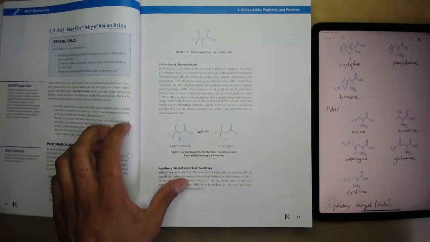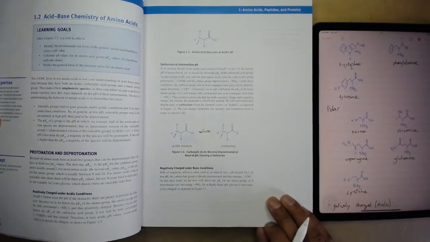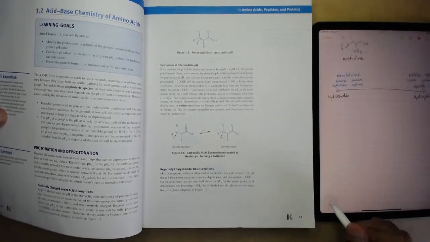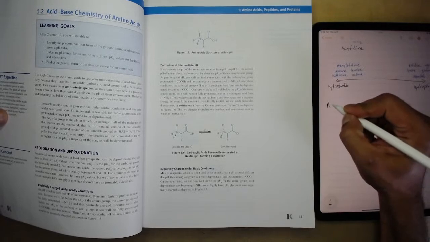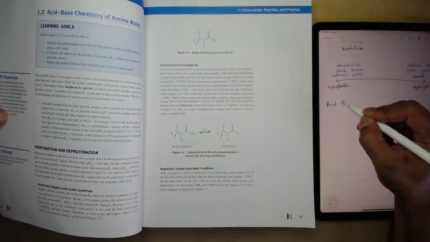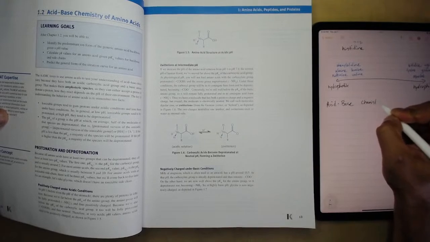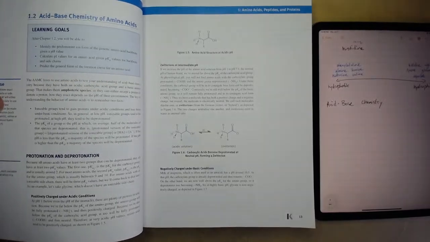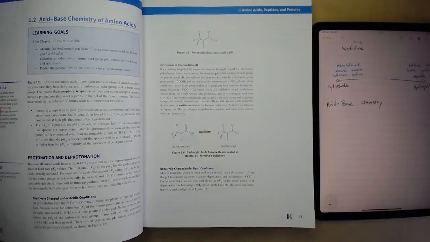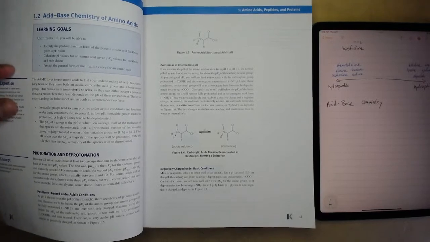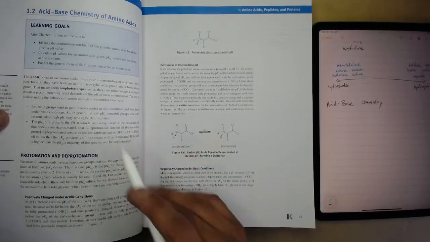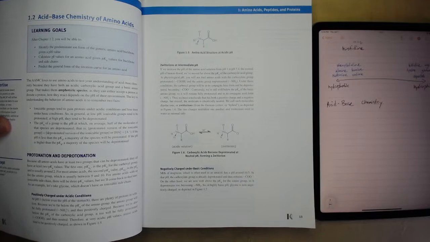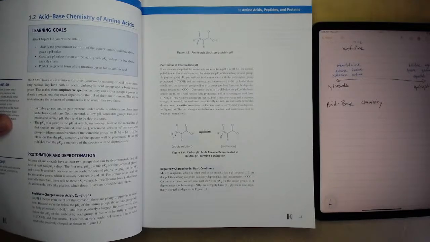1.2, acid-base chemistry of amino acids. The AAMC loves to use amino acids to test your understanding of acid-base chemistry because they have both an acidic carboxylic acid group and a basic amino group. That makes them amphoteric species that can either accept a proton or donate a proton. How they react depends on the pH of their environment.